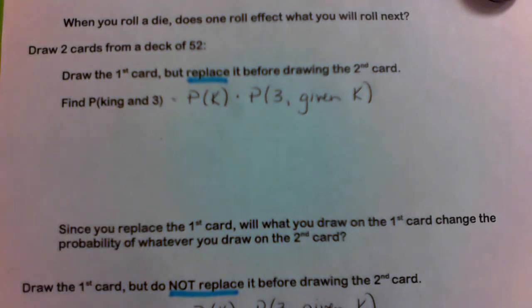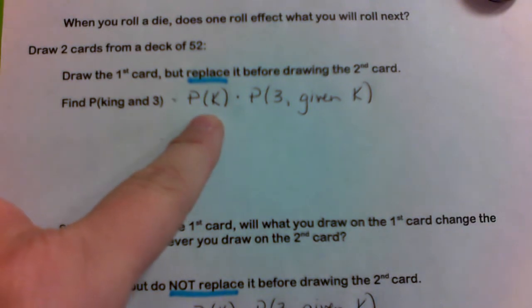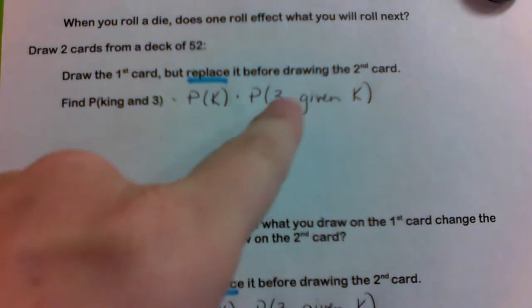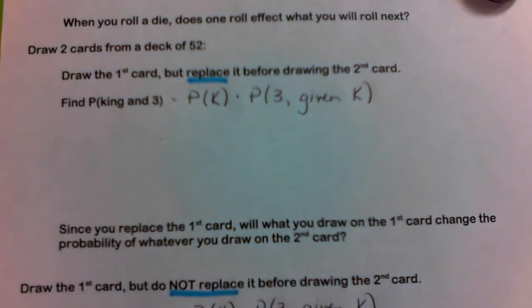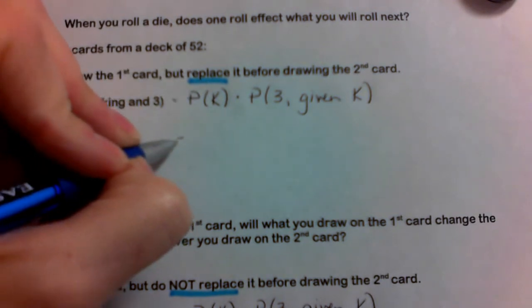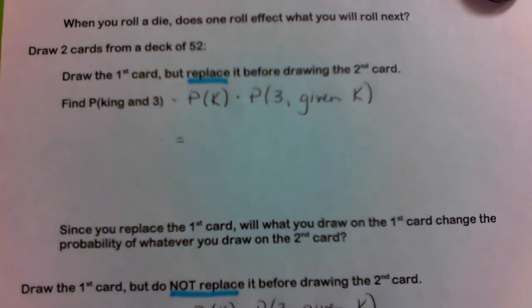Using the multiplication rule, that would be: calculate the probability of getting a king, and multiply that times, assume you got a king, now what is the probability you get a 3? Now this replacement is important. You're holding a deck of cards, you draw 1 card. What is the probability you get a king?